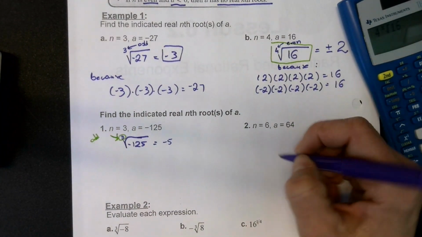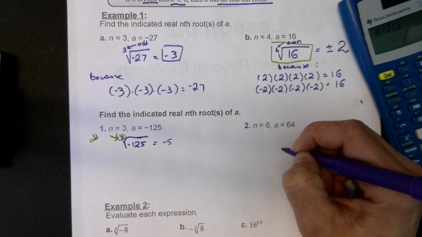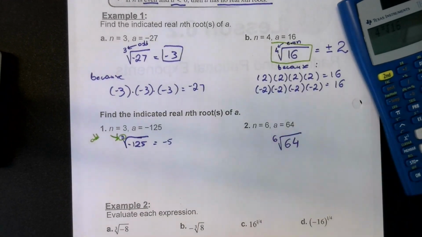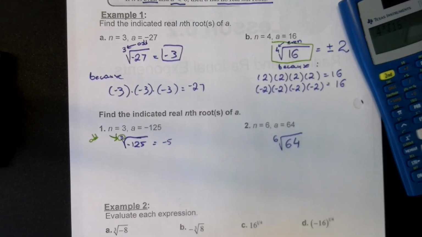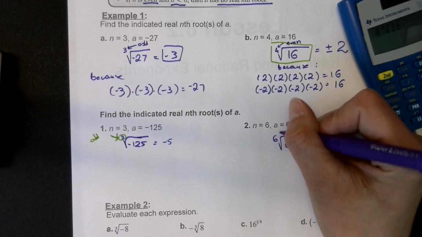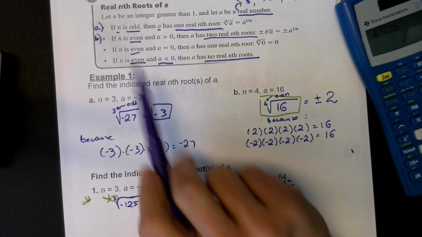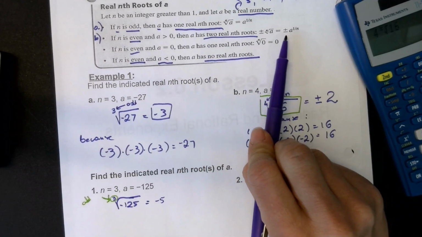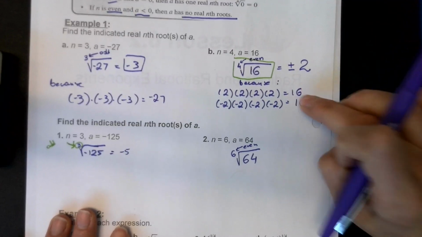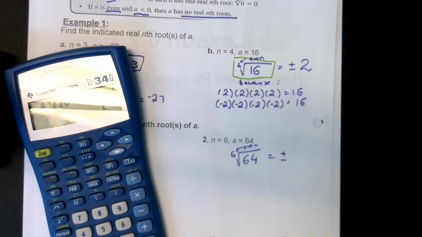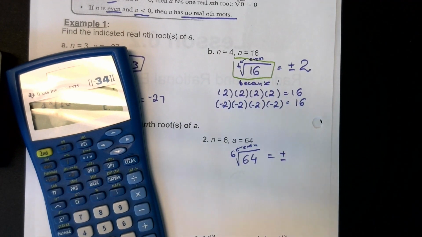How about this one? So you're assuming that this was given to you, right? This is even, right? Even number. So when we have an even number, we should have how many answers? 2, right? Because of this statement. So I know right away I will have 2, positive and negative.